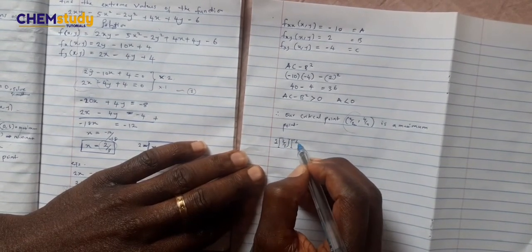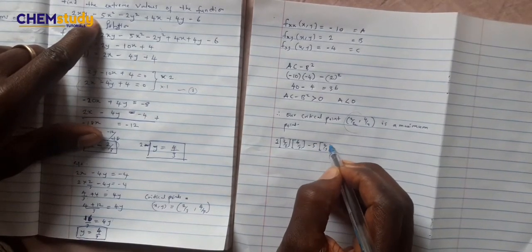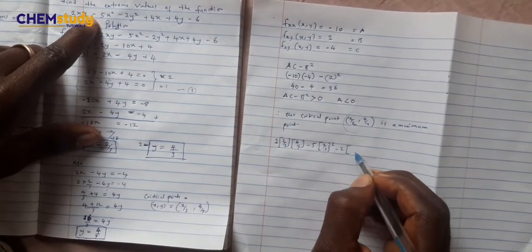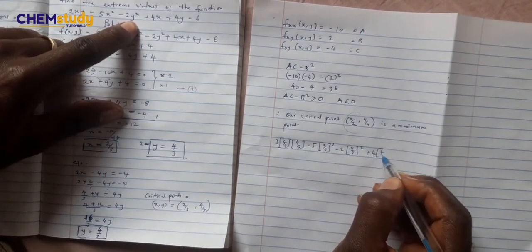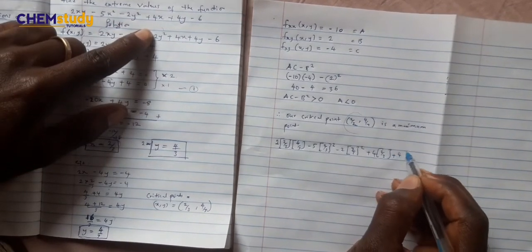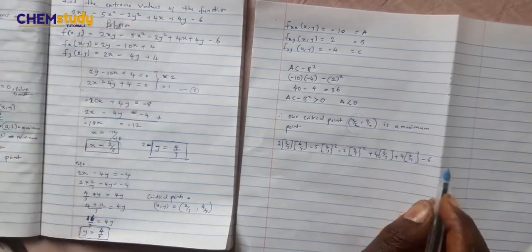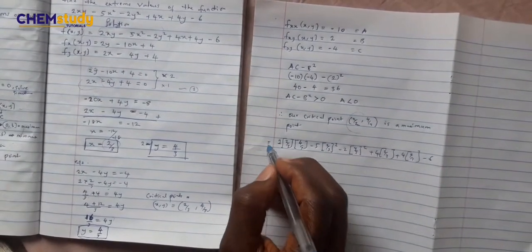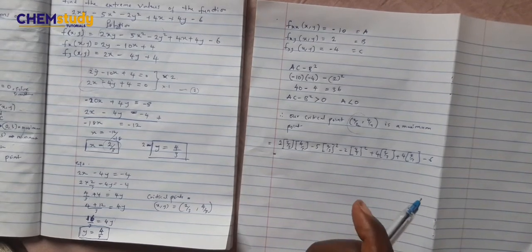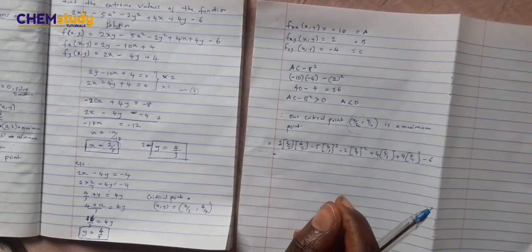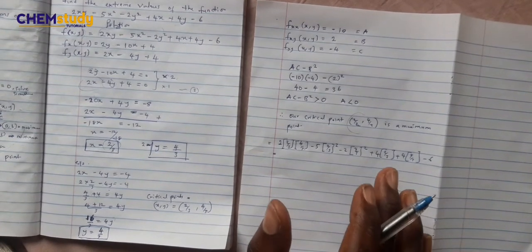What is y? 4 over 3, minus 5 into 2 over 3 squared, minus 2 into 4 over 3 squared, plus 4 into 2 over 3, plus 4 into 4 over 3, minus 6. So you do everything with your calculator, your head, anyhow you want to do it, and you get your maximum value. So that is how it works.